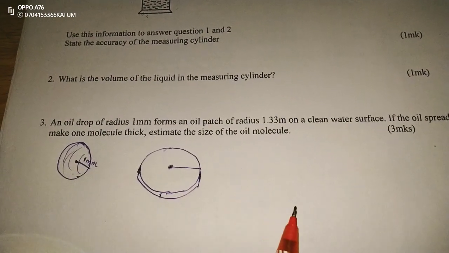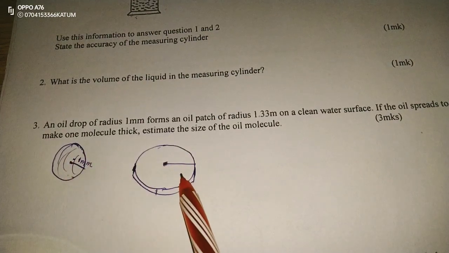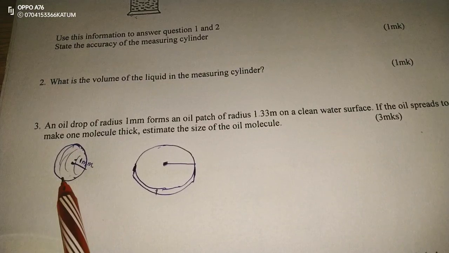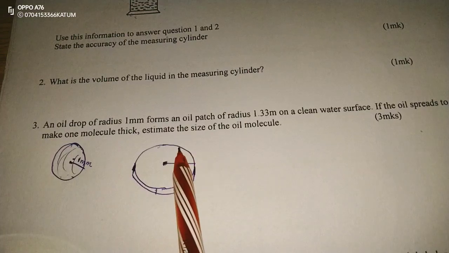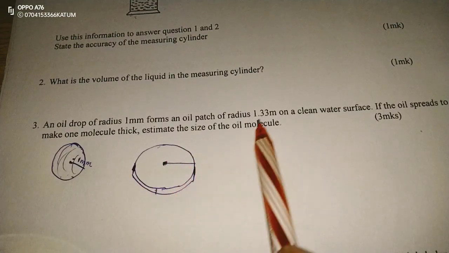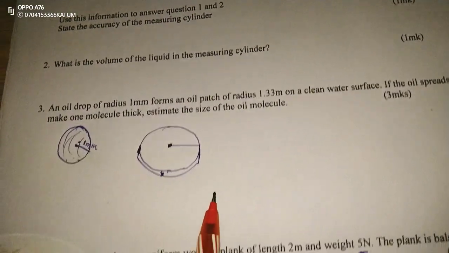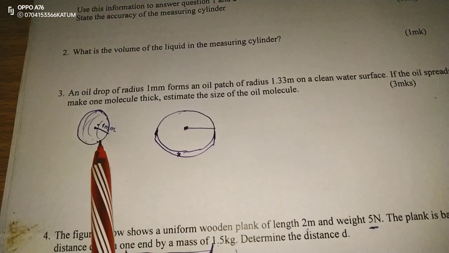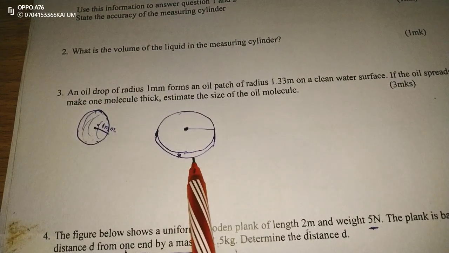So what we do in this experiment is say the volume of the oil drop is equal to the volume of the oil patch. The difference between the two is the shapes. This oil drop, which is spherical, spreads to become cylindrical, in that we have a circular cross-section with a given radius and a given thickness, so we can call it cylindrical. So the volume it had when it was spherical is the same as the volume it will have when it has spread into the cylindrical shape.